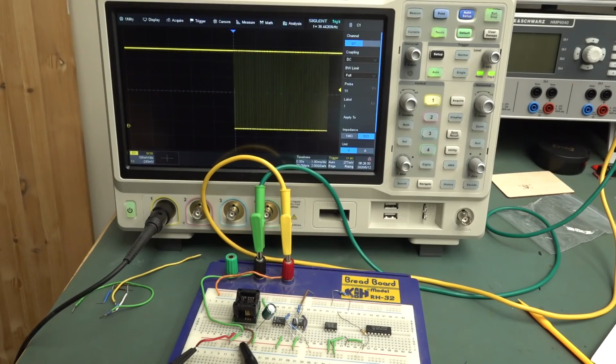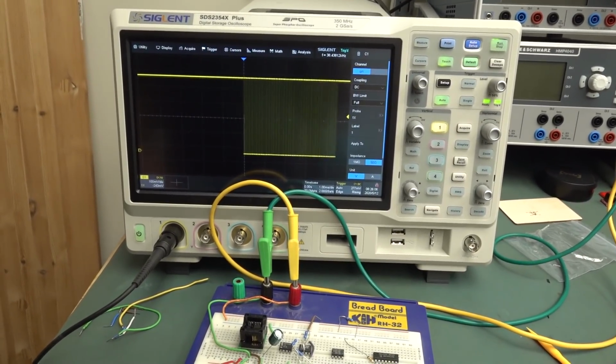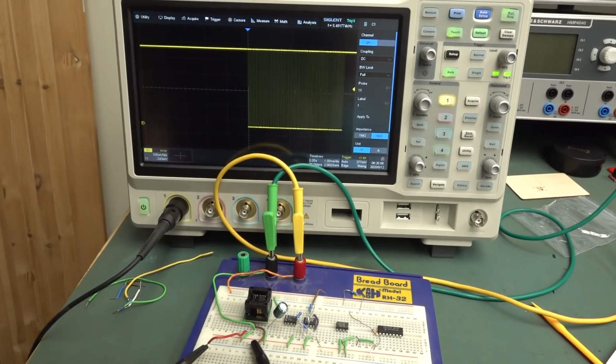Wow. Check this out. Yes, I had to swap our scopes to this brand new Siglent 2000X Plus series because my little Keysight 1000, I didn't have the serial license, so I couldn't do any serial decoding. So I've switched.